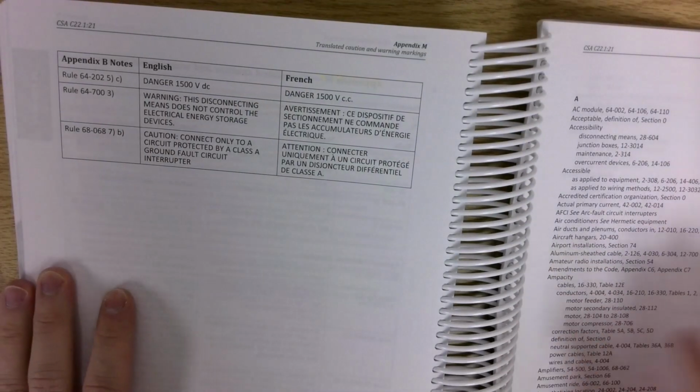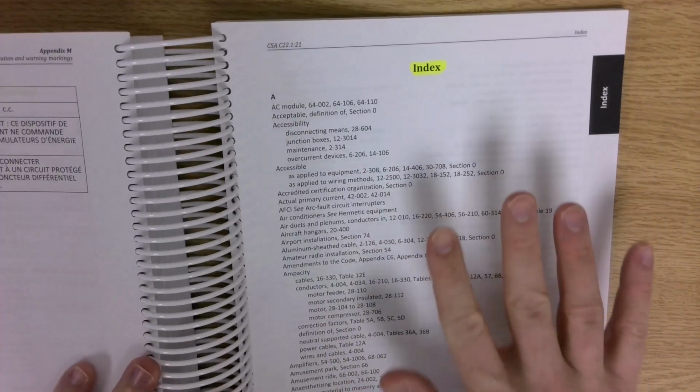So those are two ways to narrow down your search, which is pretty important, especially come test time when time is limited. A lot of people like to use the index as they start working through the code book. But as you get more familiar, the table of contents is also a good way to narrow down the search. Most people don't think about the table of contents, so I like to mention that.